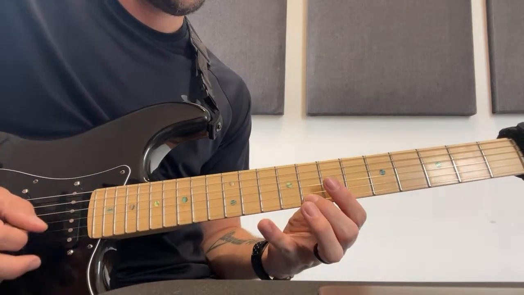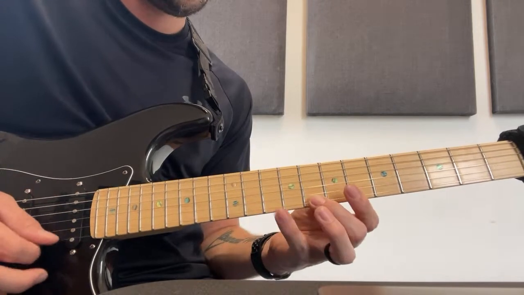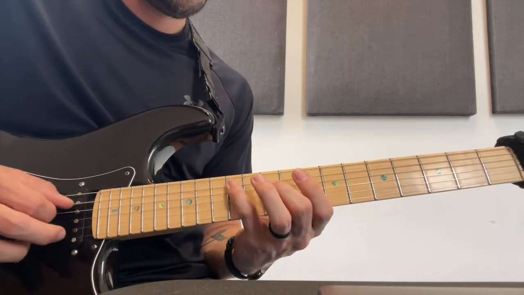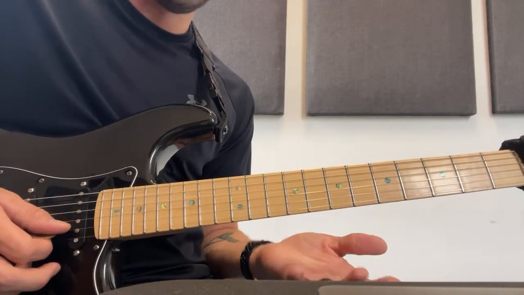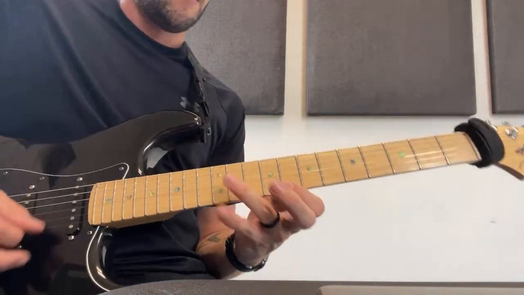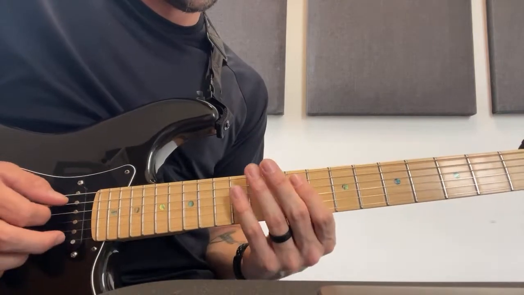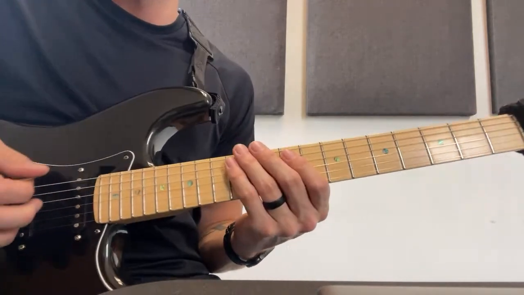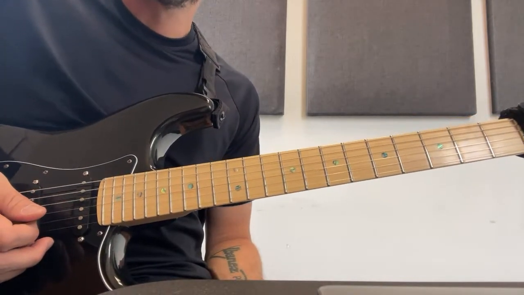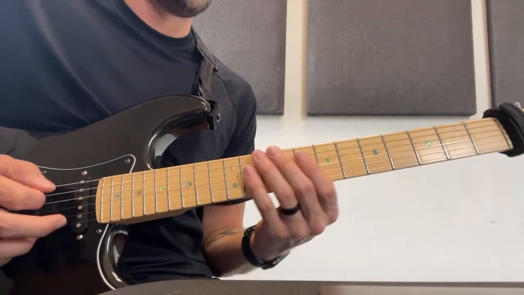And so I'm coming into that's like a diminished arpeggio. That would be the whole shape that we play right there if you were playing it just in a triad.